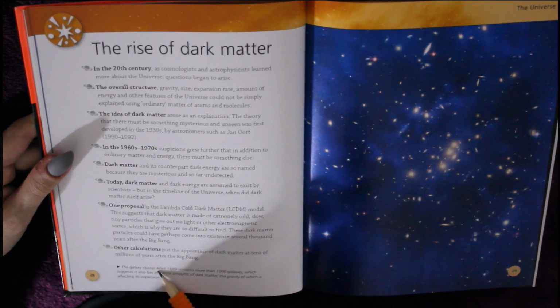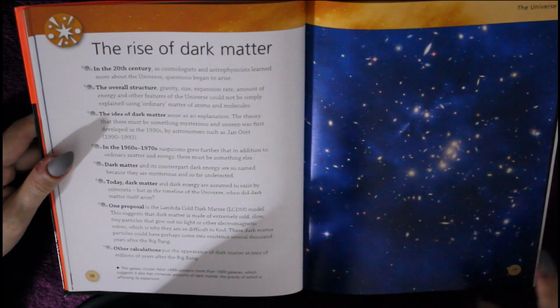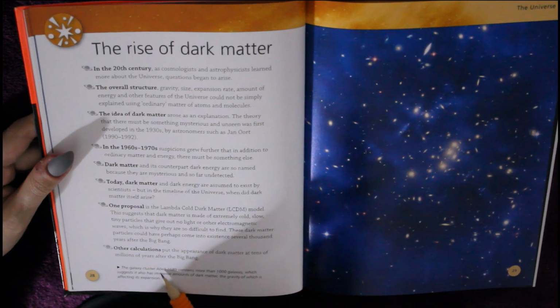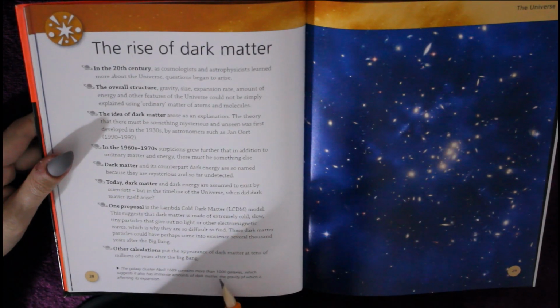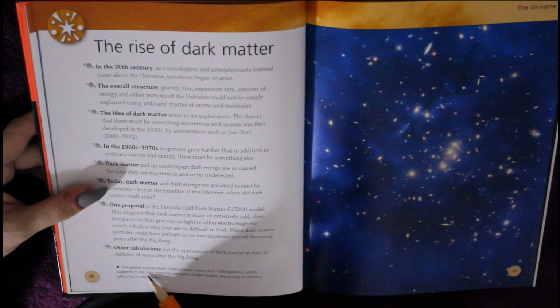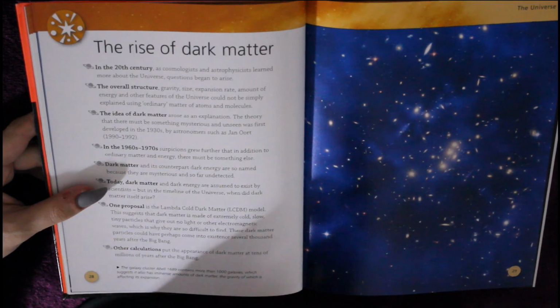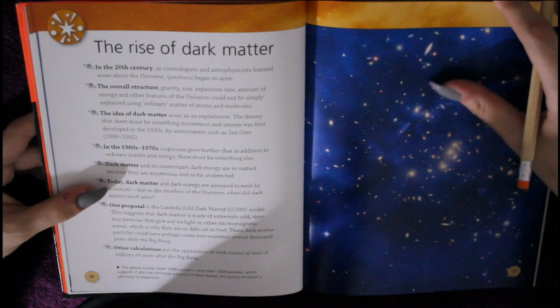The galaxy cluster Abell 1689 contains more than 1,000 galaxies, which suggests it also has an immense amount of dark matter, the gravity of which is affecting its expansion.